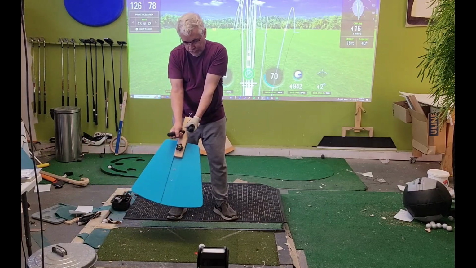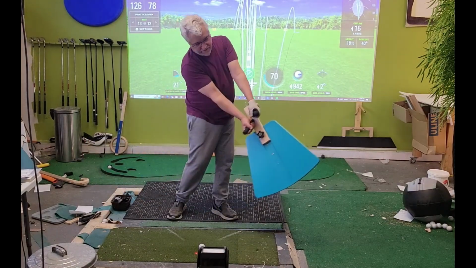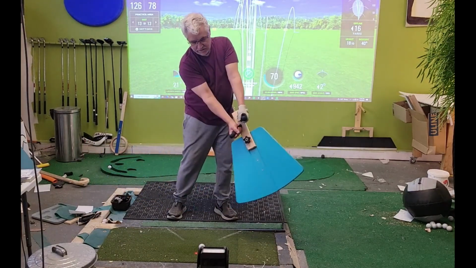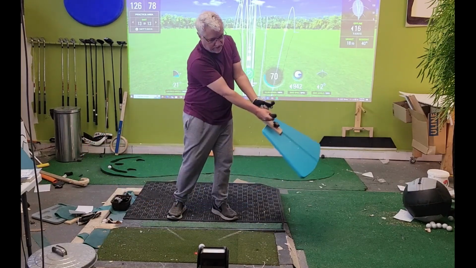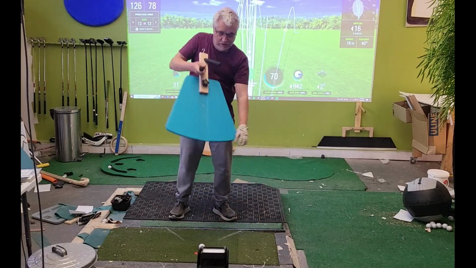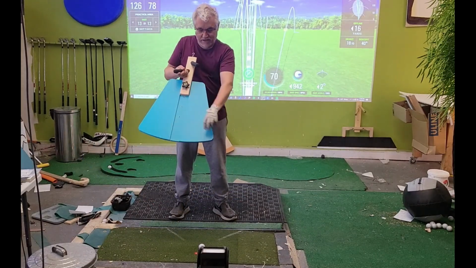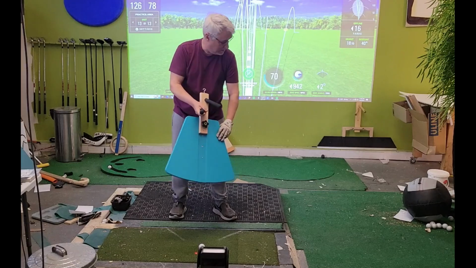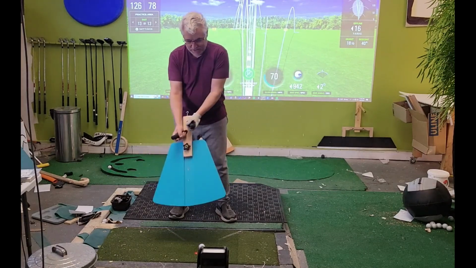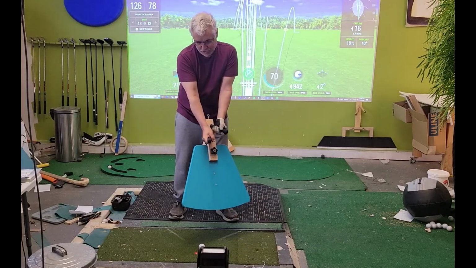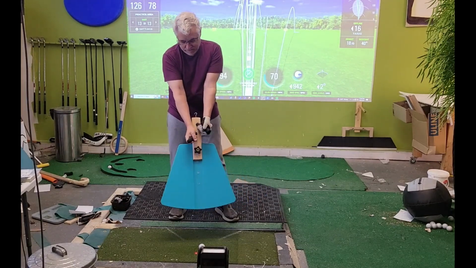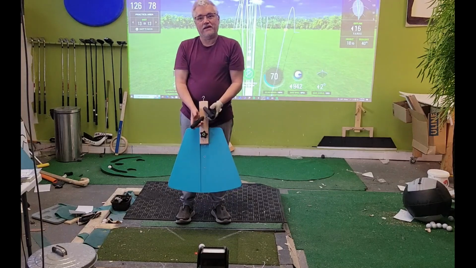So if I move a little this way, now I'm hitting a fade. If I move a little this way, I'm hitting a draw, and it's sort of a convenient visual. Draw meaning curves that way. Fade means curves this way. So you know that's my shape. Draw, fade, draw, fade. So what's controlling that?